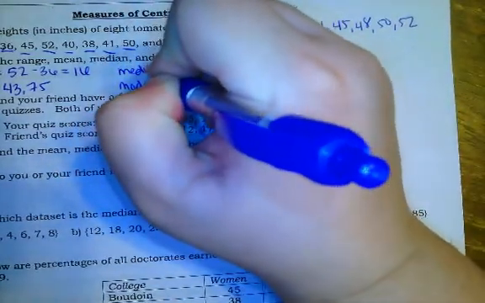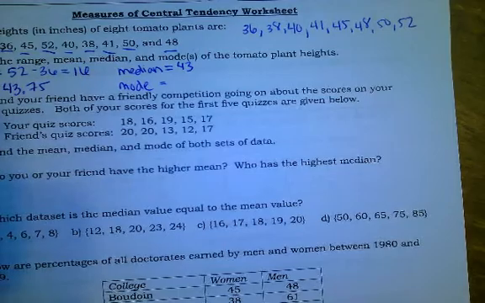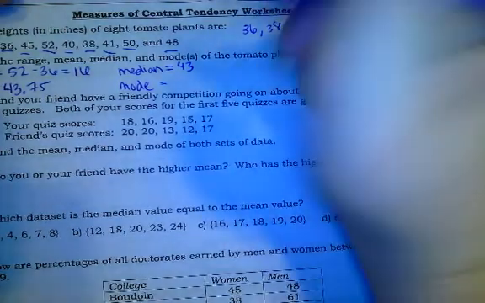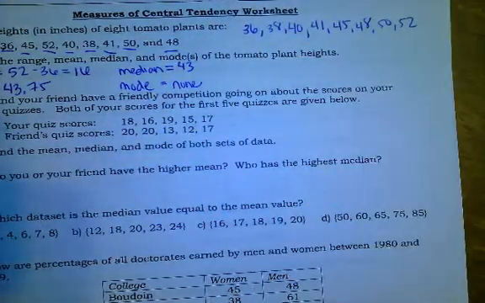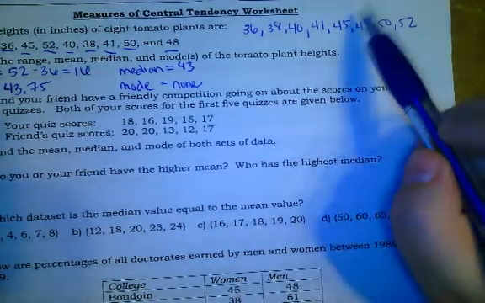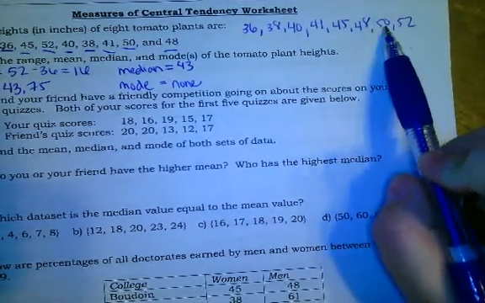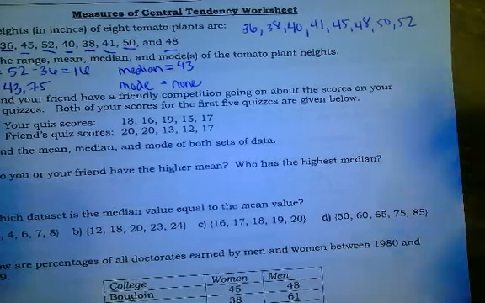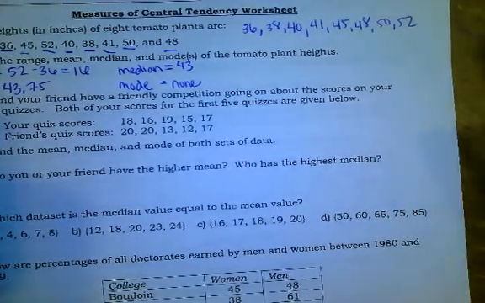And lastly, the mode. The mode is the most frequent number, and there's no number that's repeated, so there is no mode. If there are multiple numbers that are repeated, like say 48 was up here twice and 50 was up here twice, we would list both of them. But there's no numbers that are repeated whatsoever.